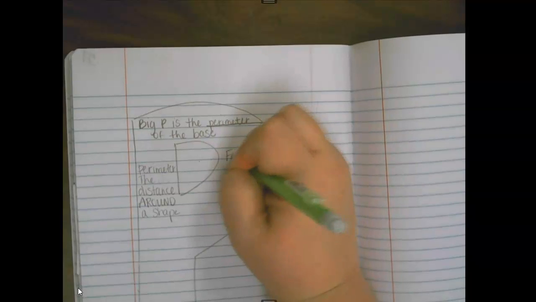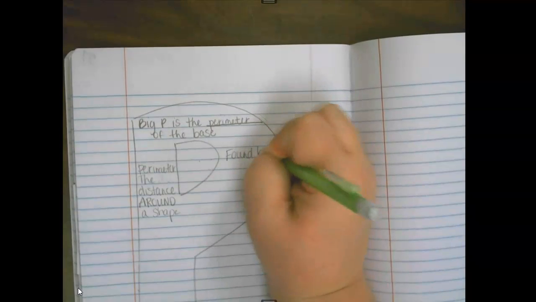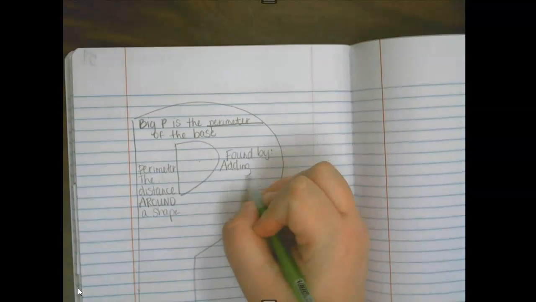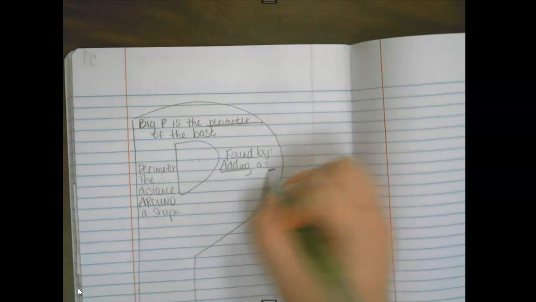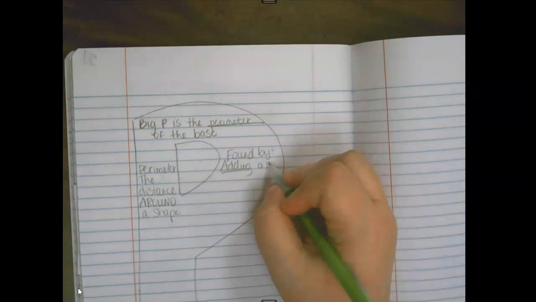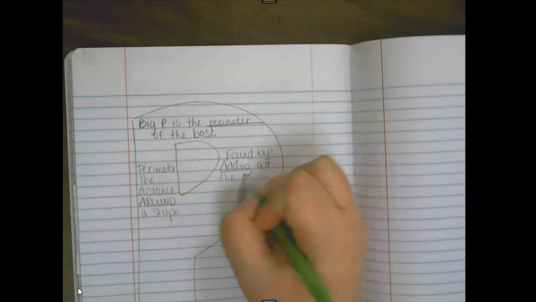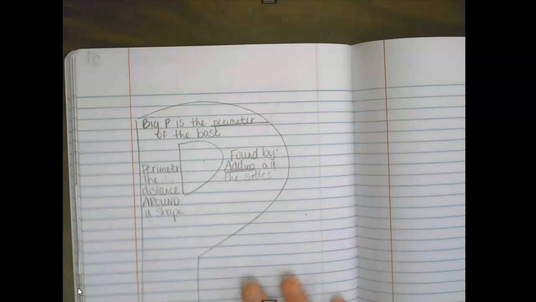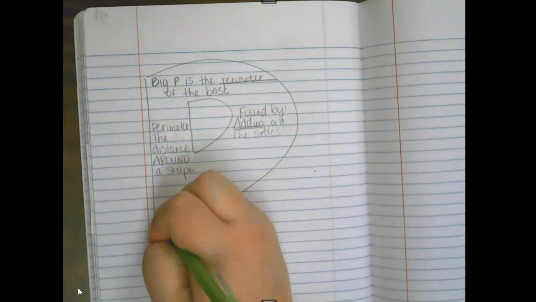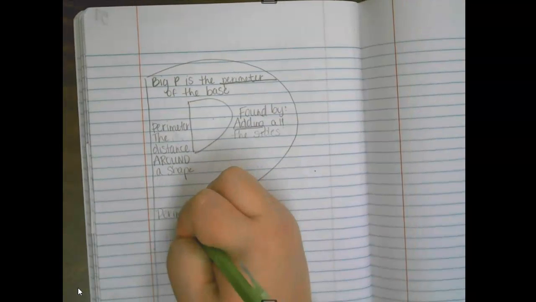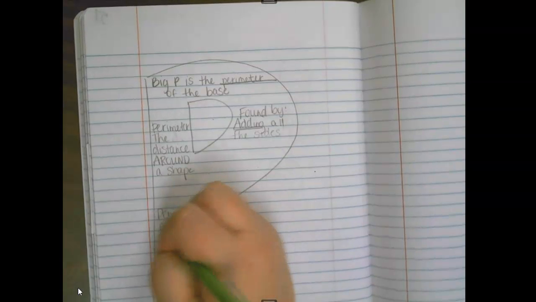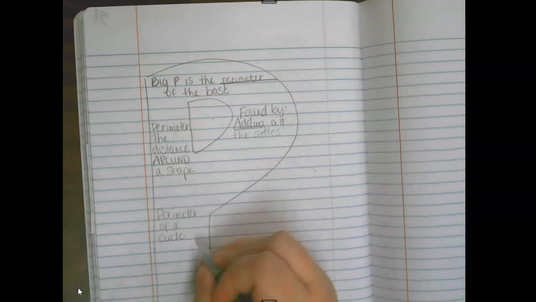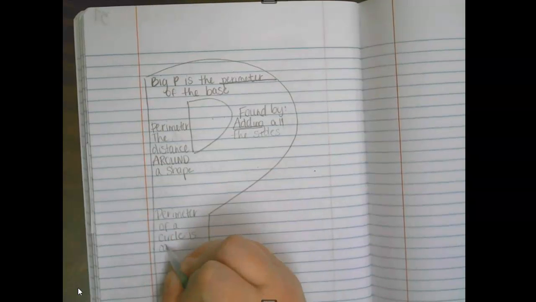It's found by adding all the sides. Perimeter of a circle is called the circumference.